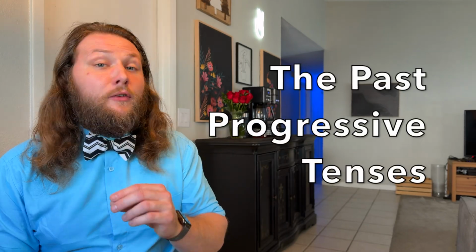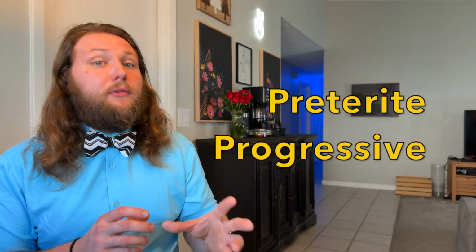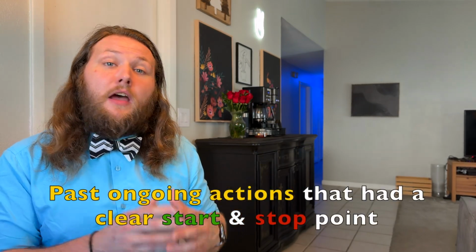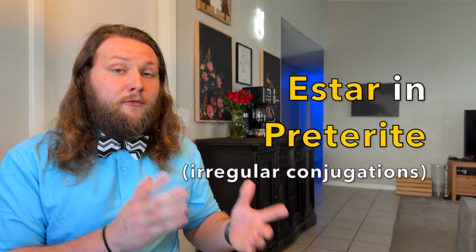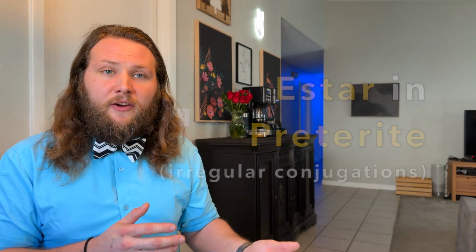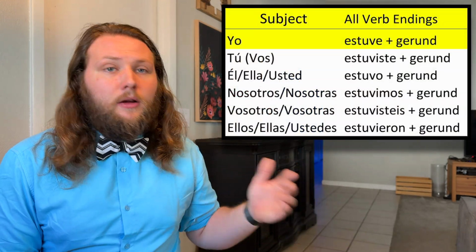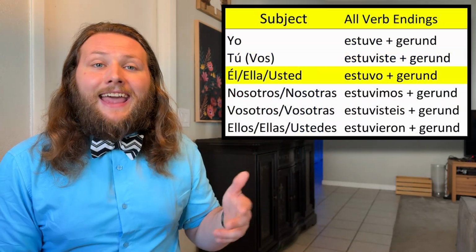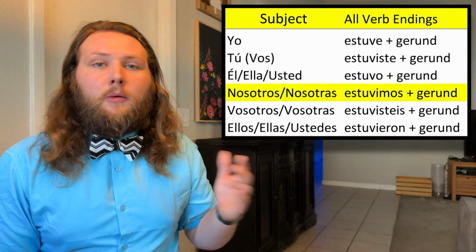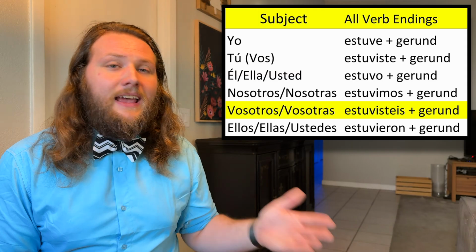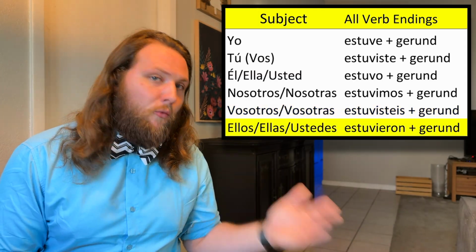Okay, now moving into the 2 past tenses, the preterite progressive is used to describe actions that were ongoing in the past for a definite amount of time, with a clear start and stop point. For this tense, we conjugate estar in the preterite form, which is irregular here, and add the gerund. The conjugations for estar are as follows. Yo estuve, tú, vos estuviste, él, ella, usted estuvo, nosotros, nosotras estuvimos, vosotros, vosotras estuvisteis, and ellos, ellas, ustedes estuvieron.